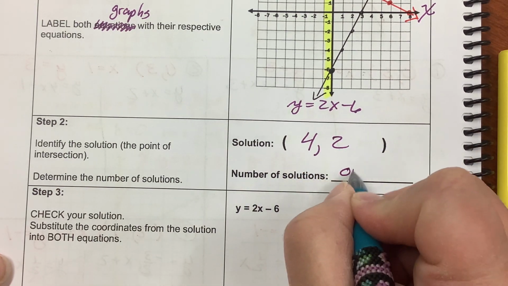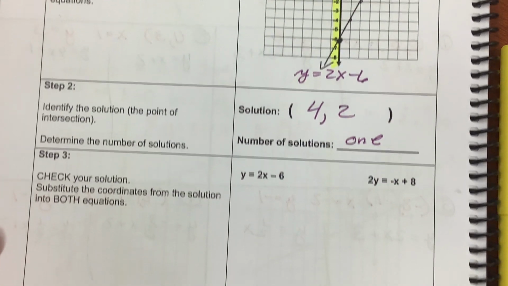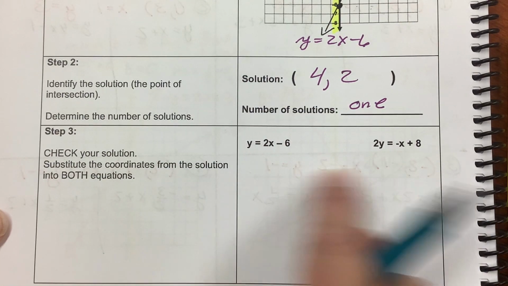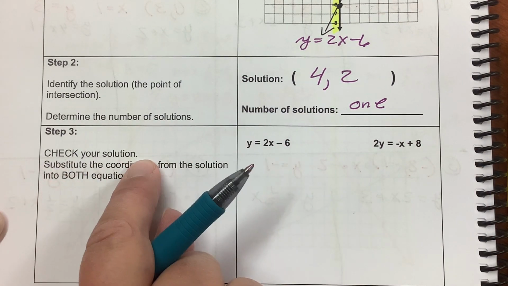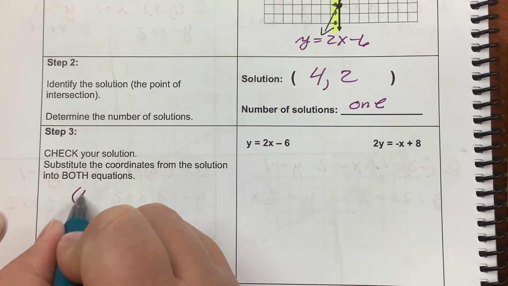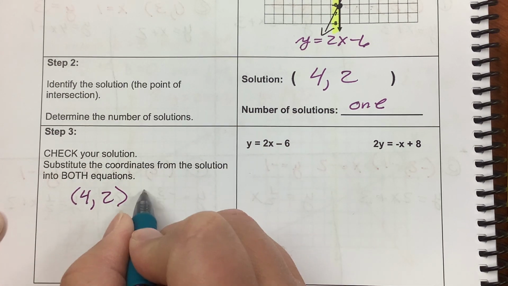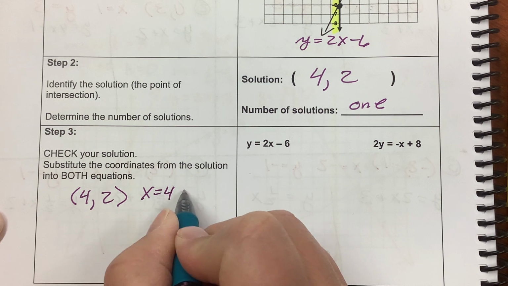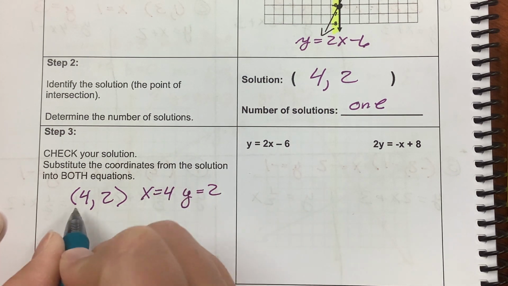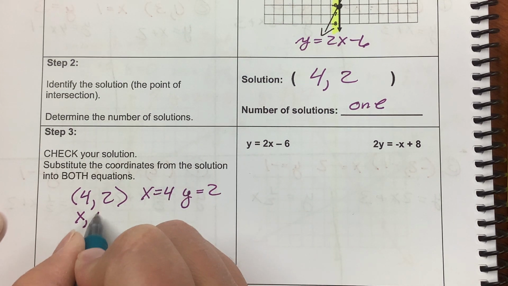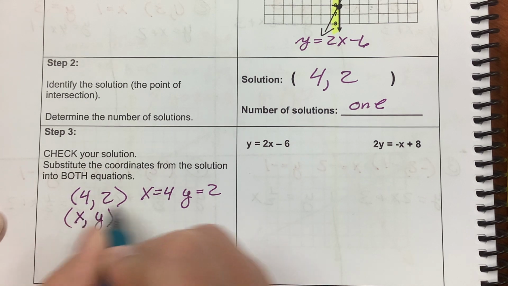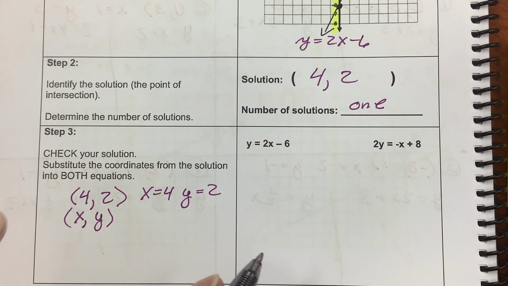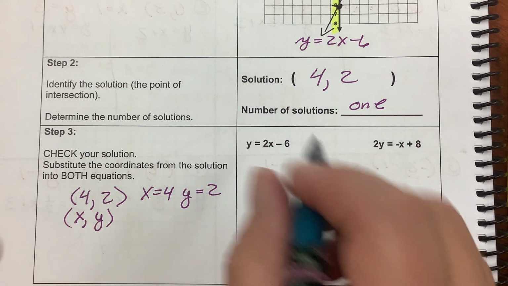Number of solutions, 1. Now, I'm back with my original 2 equations, and I'm going to check my solution. The solution I'm checking is 4, 2, where x equals 4 and y equals 2, because in the set of ordered pairs, it's always x, y. So x is 4, y is 2.